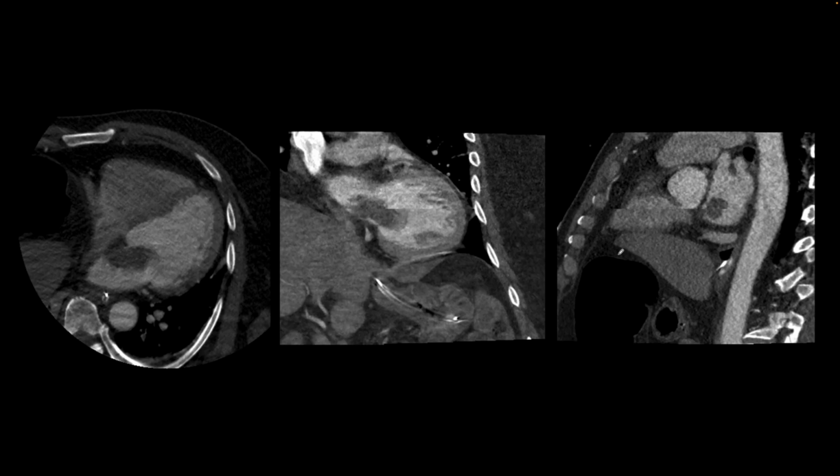This next patient had a CT of the chest with contrast to evaluate a suspected tumor, and when we see a fat attenuation filling defect inside the left atrium, and it's seen on multiple projections here, this turned out to be a left atrial myxoma, which is the most common primary cardiac tumor, and it arises from the wall of the left atrium.